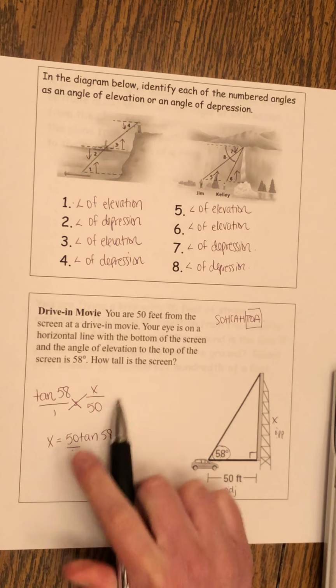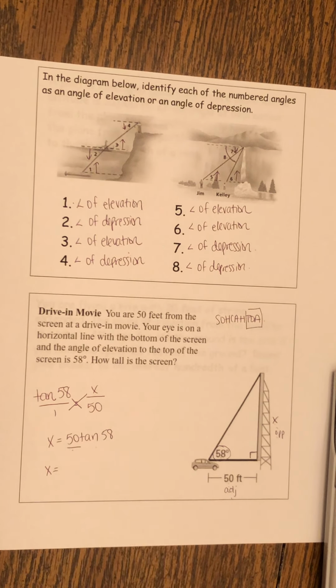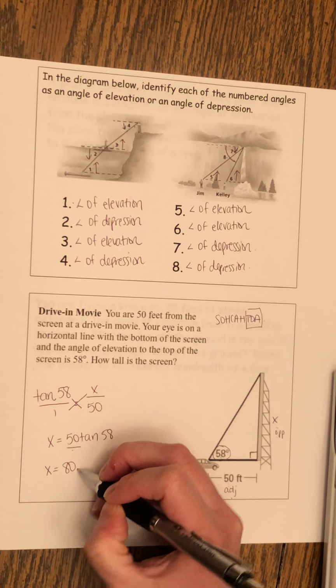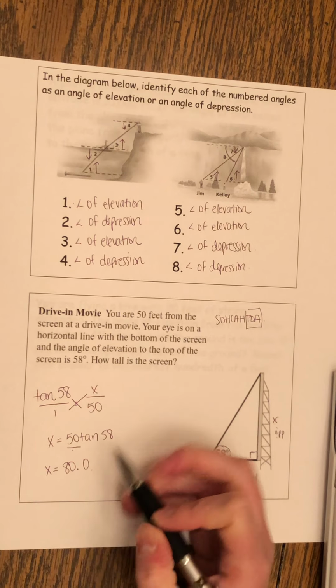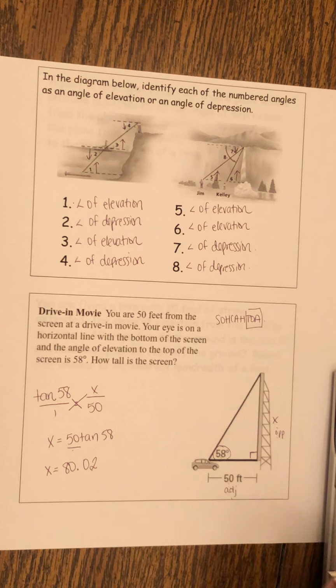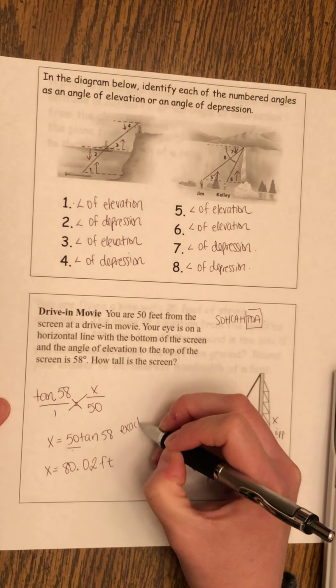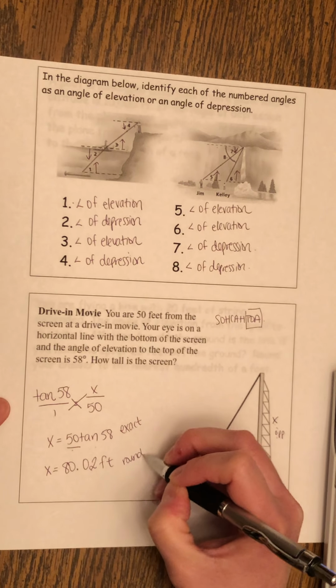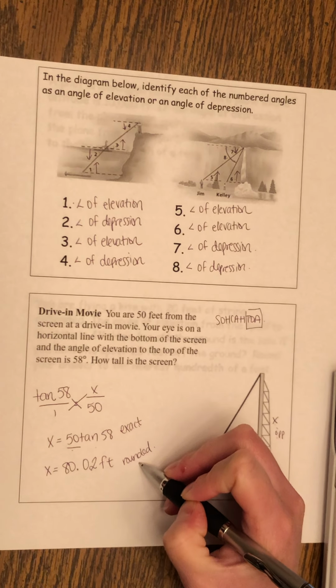Now, this problem doesn't tell me how to round. So when I'm not told how to round side lengths, I round those to the nearest hundredth place. So I have 80.0, the next digit is a 1, but the one after that is a 6, so it's going to bump the 1 up to a 2, and I'm working in feet. So again, I want to see, like on homework, first the exact value, and then the rounded value.